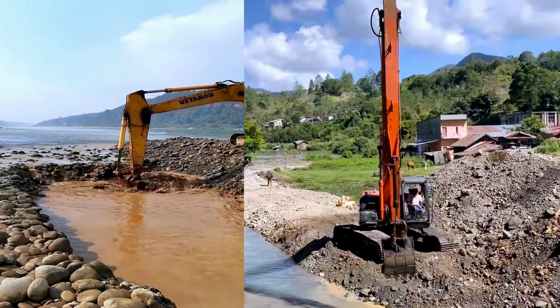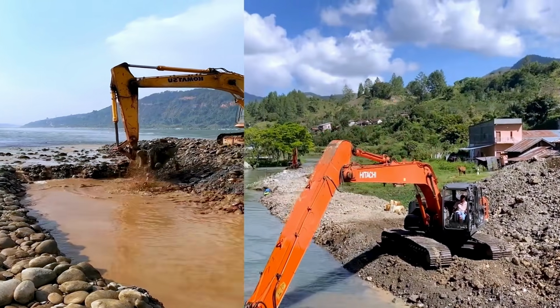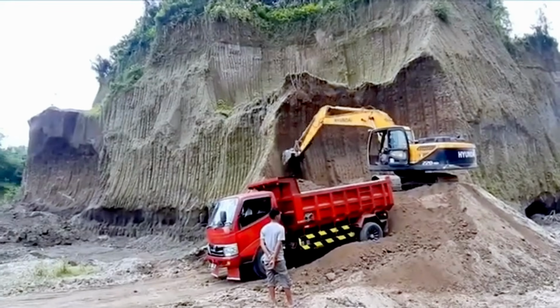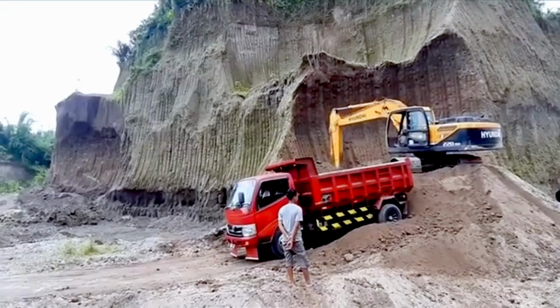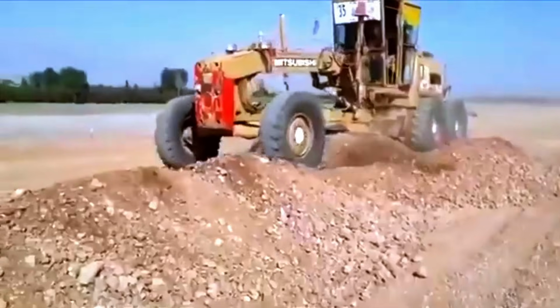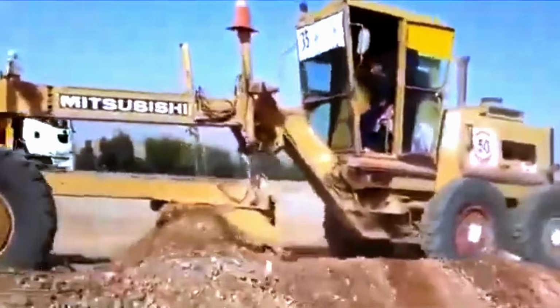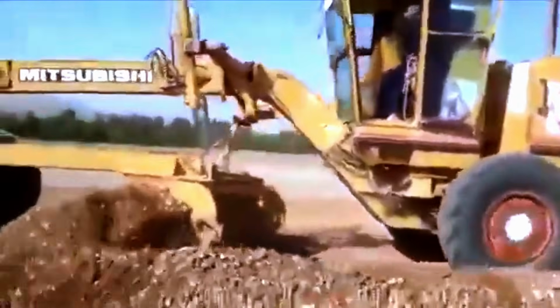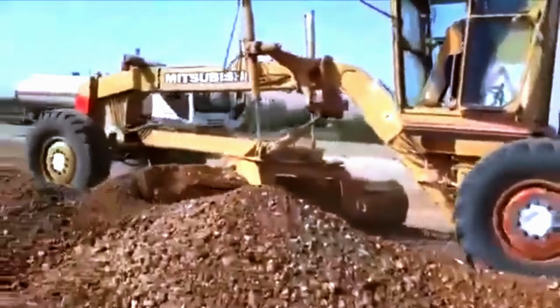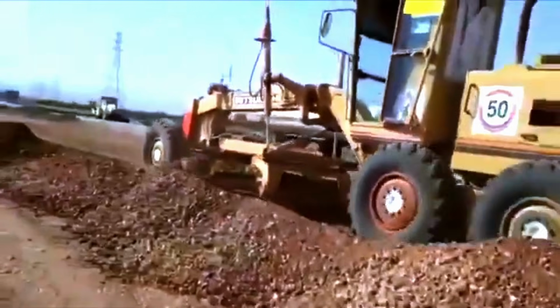These materials are generally available in riverbeds in many regions. In some areas, the natural ground itself contains blended subbase material. The material shall be spread in uniform layers, such that the compacted thickness does not exceed 200 to 250 millimeters, considering the loose thickness required for compaction.